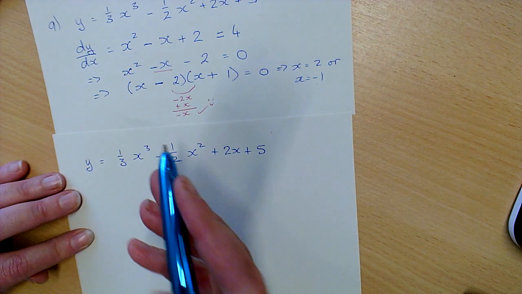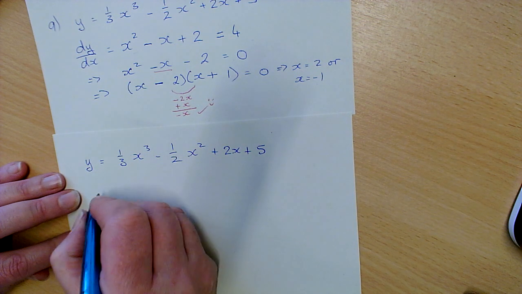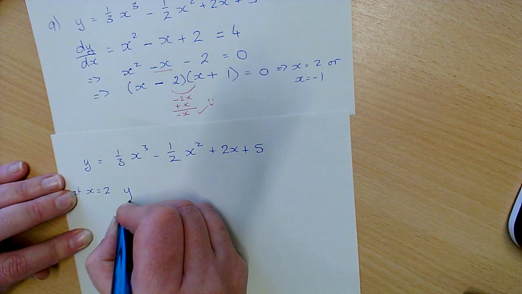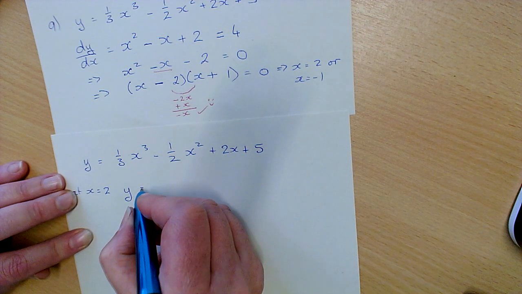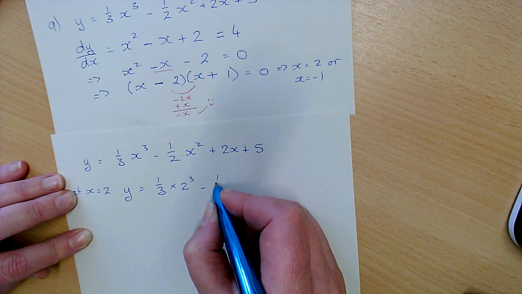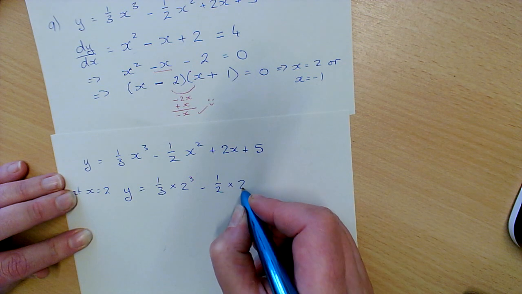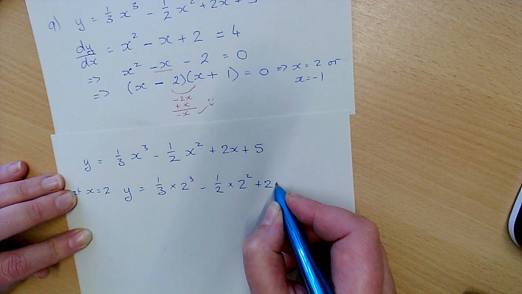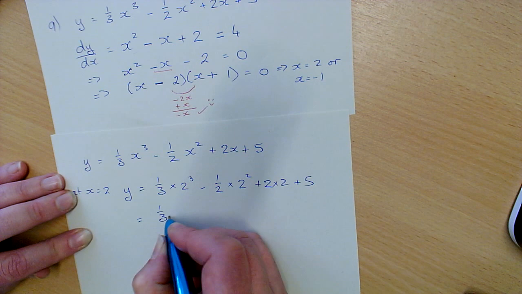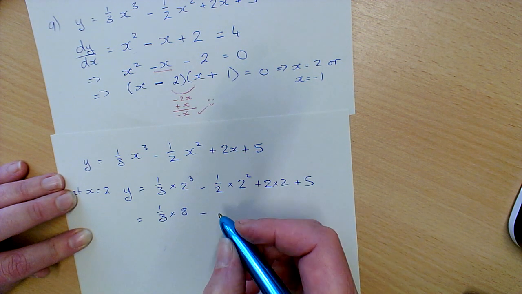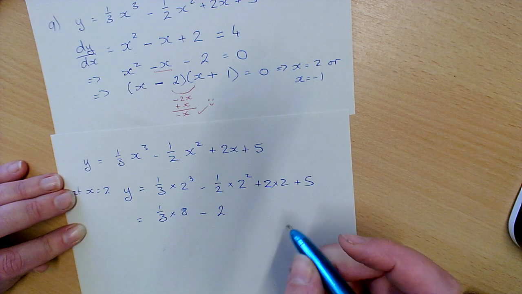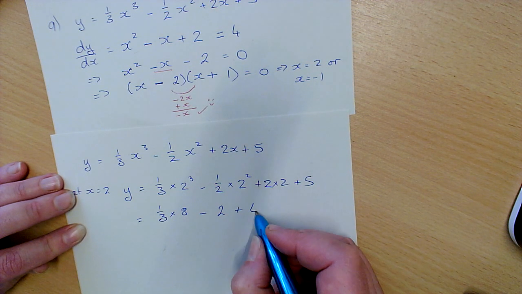So if I put x equals 2 in there, y equals 1/3 times 2 cubed minus 1/2 times 2 squared plus 2 times 2 plus 5 equals 1/3 times 8 minus 1/2 times 4, which is just 2, plus 2 times 2, which is 4, plus 5.